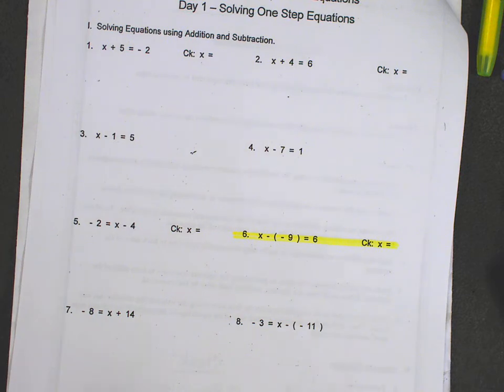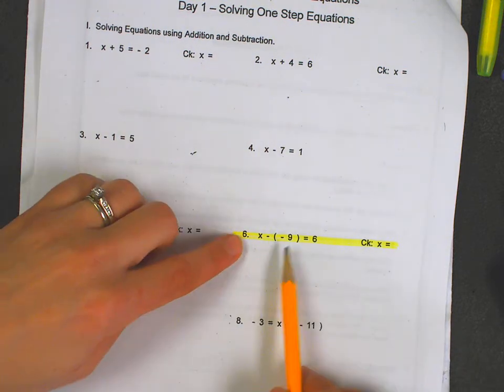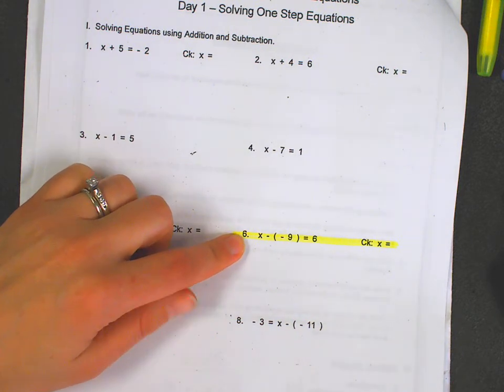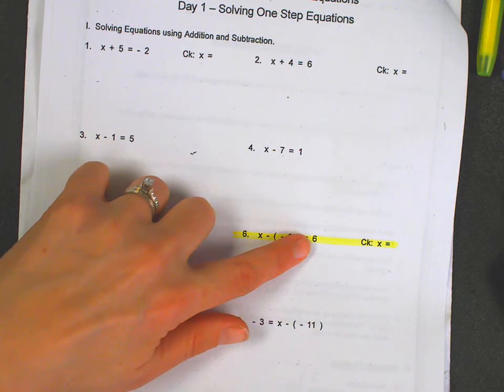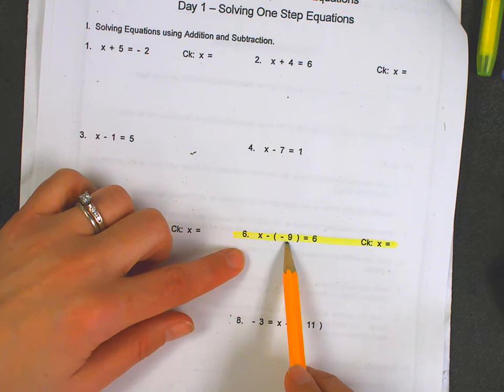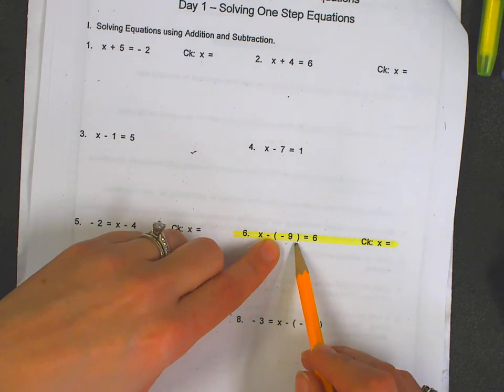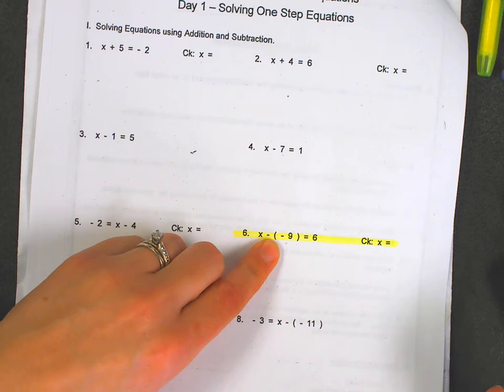Okay, so before I start to undo things, I want to make this, or whatever question I have, as simple as possible. And right now, it's not very simple looking because of these double negatives. This is not the simplest it could be. So we simplify before we solve. One more time, we simplify before we solve. Can you do anything inside the parentheses? No, the -9 is all by itself.